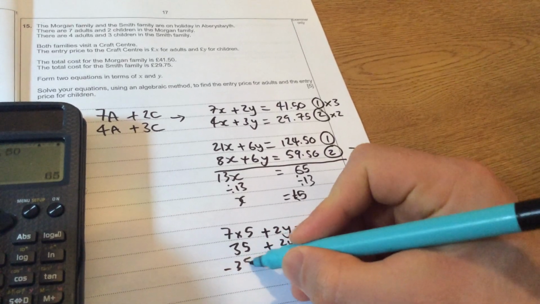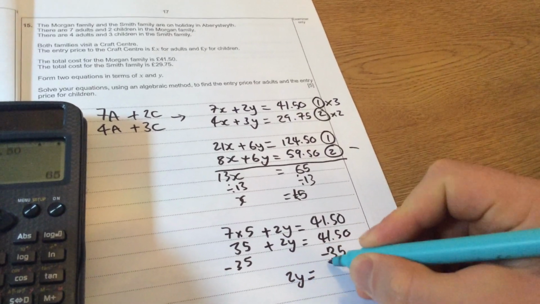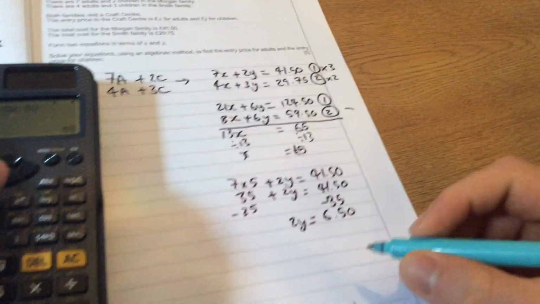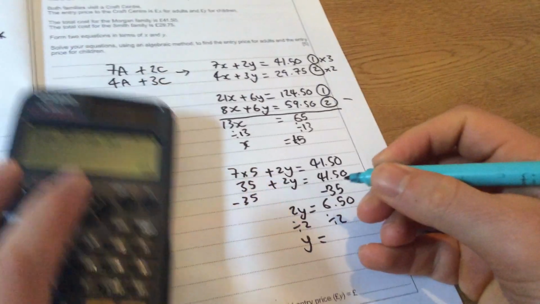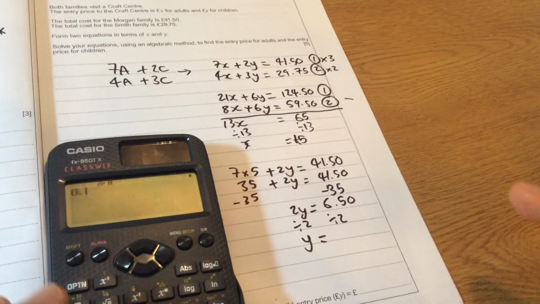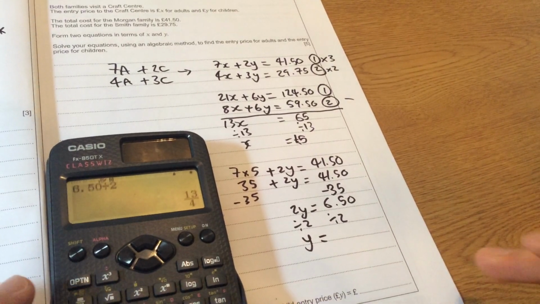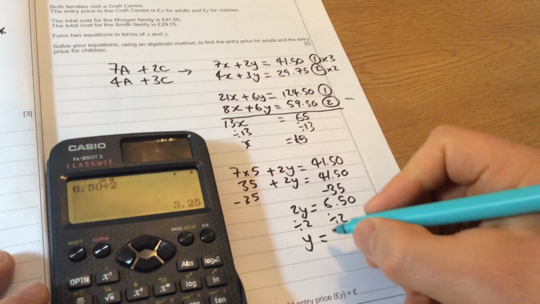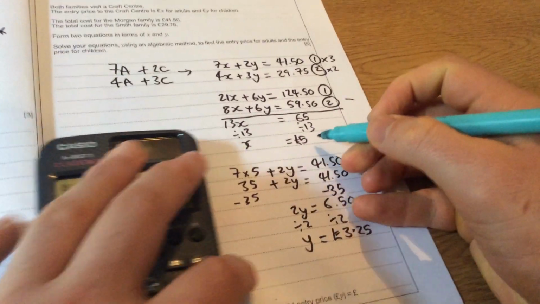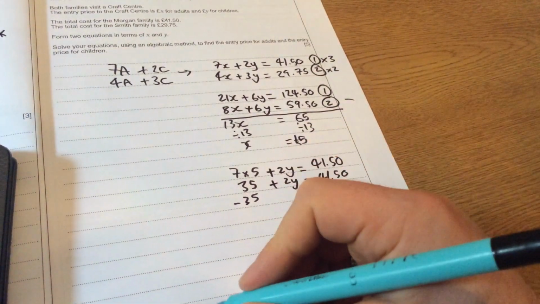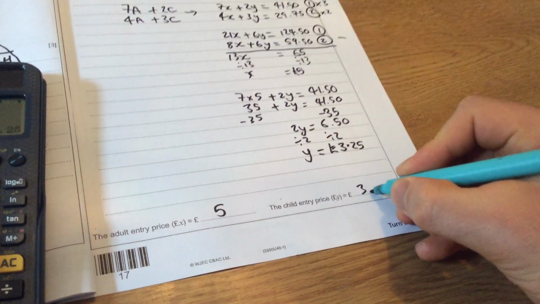Take away 35 from both sides. I end up with 2y equals £6.50. And then divide by 2. Remember, you've got a calculator, so you don't have to be clever and do this in your head. £6.50 divided by 2 gives me an answer of £3.25. Remember, X was your adult one, and Y was your kids one, so it's £3.25.